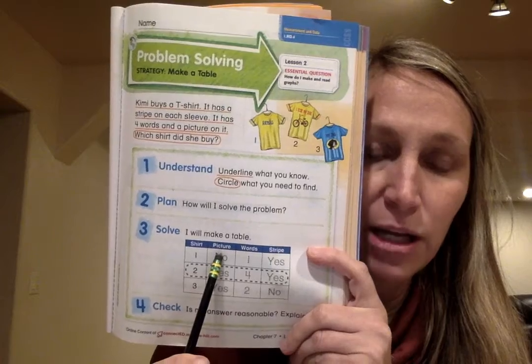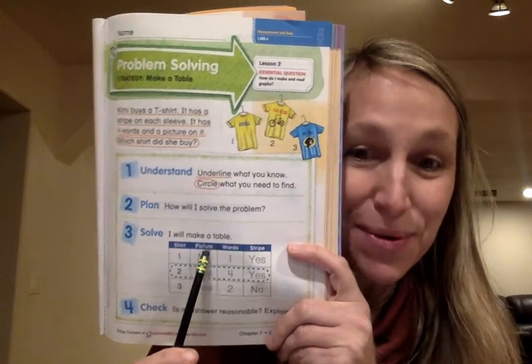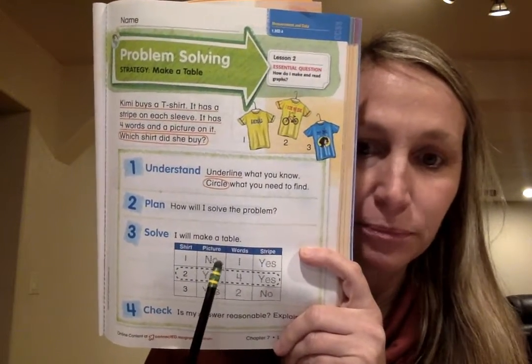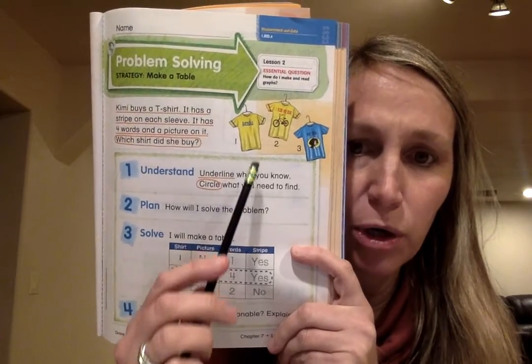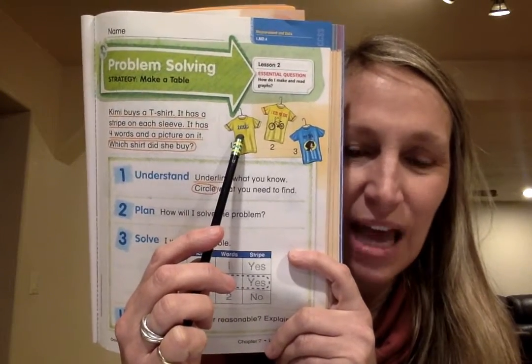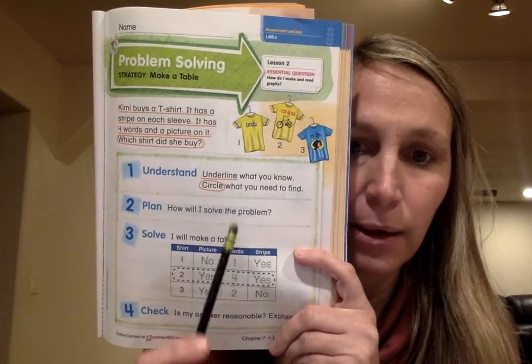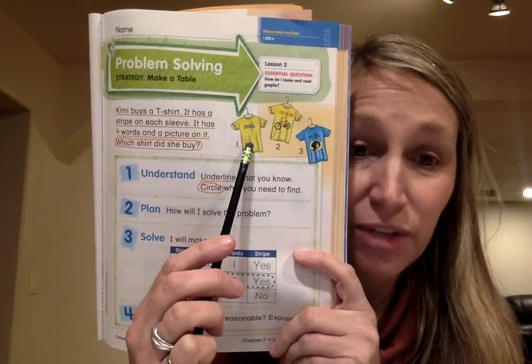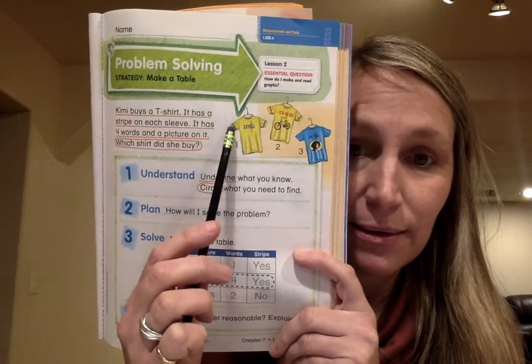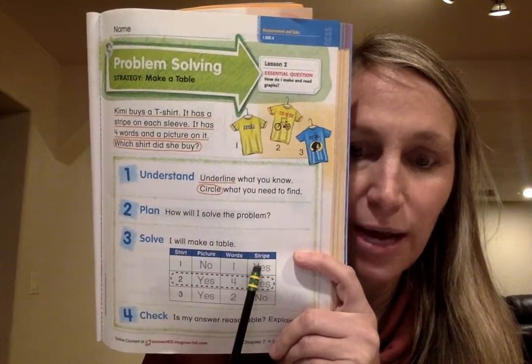No. So we would write no on the table, and you can trace no right now. Then, does it have words on it? Yes. How many words? 1. So you would trace the number 1. Does this shirt have stripes on it? Yes, it does. So you would trace yes.